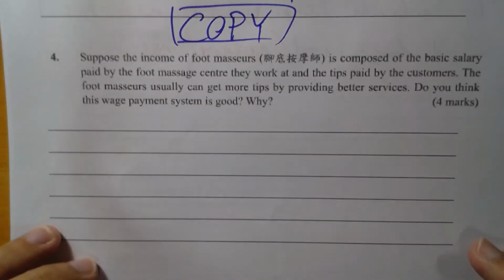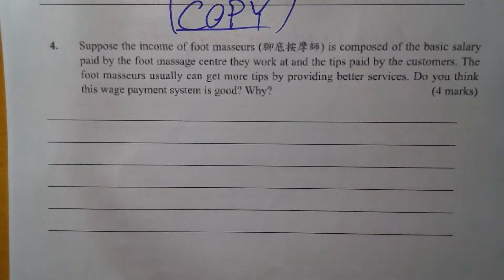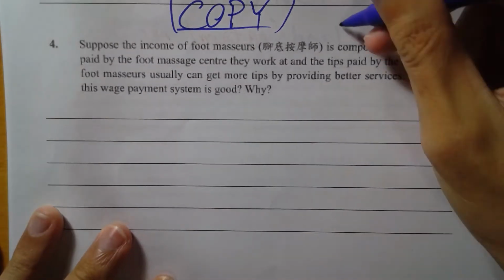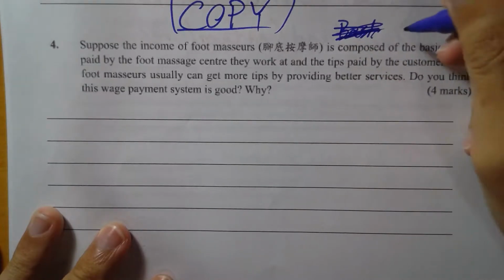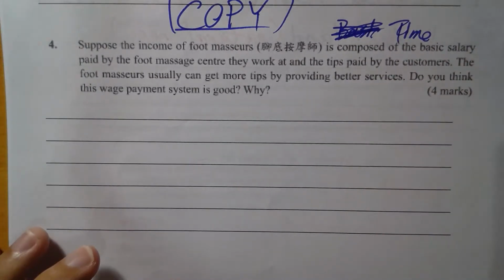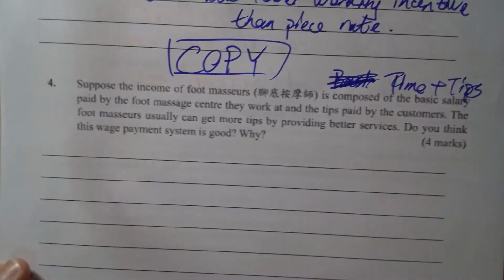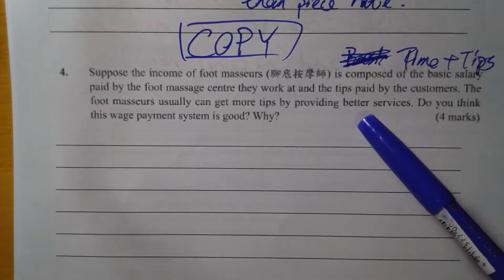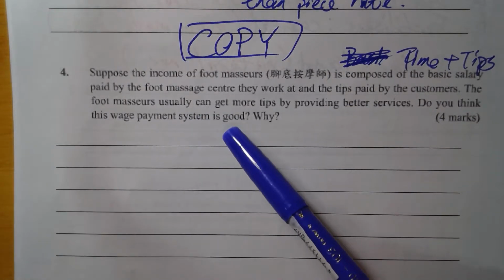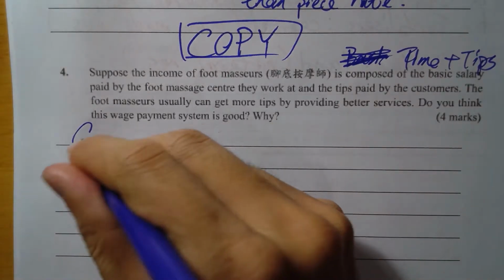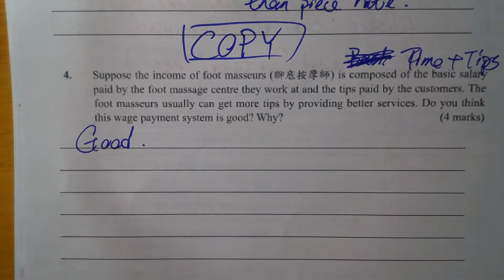Okay, now here, next question. Now suppose the income of a food, how do I pronounce that? Masseur, right? Masseur is composed of basic salary paid by food and massage center. Now, so we have basic salary. I should write this. We have time rates and the tips plus tips, right? Plus tips. So, by providing better service, do you think the wage payment is good? Why? Now, I think most of you answer yes. This is a very good way.